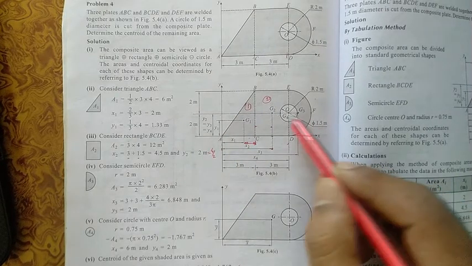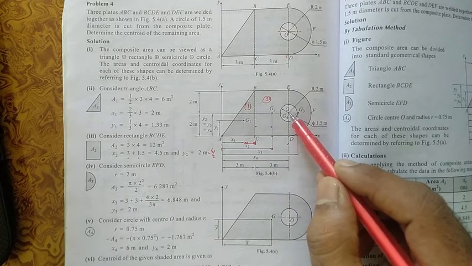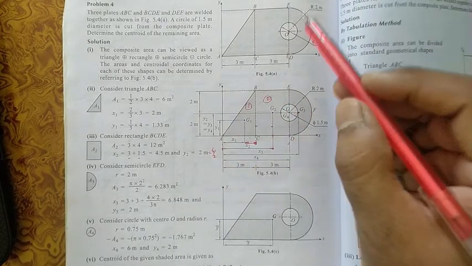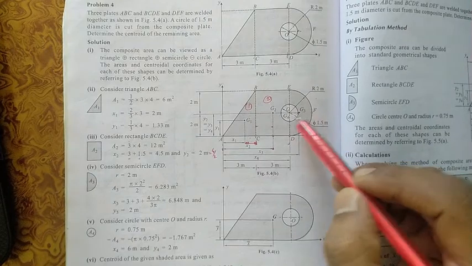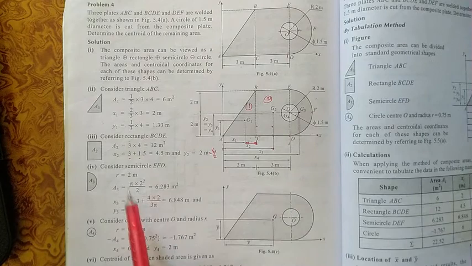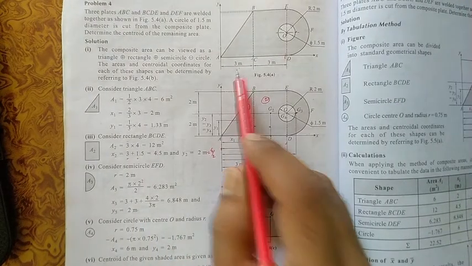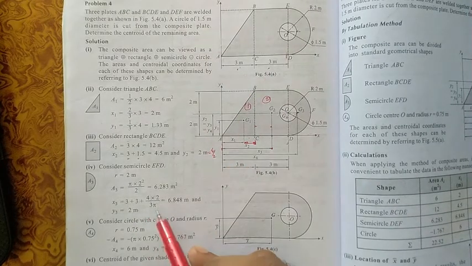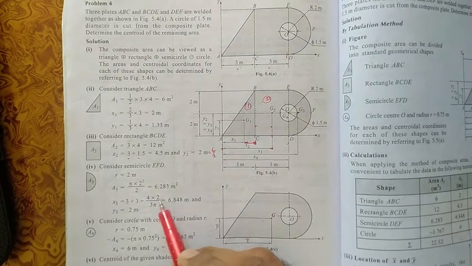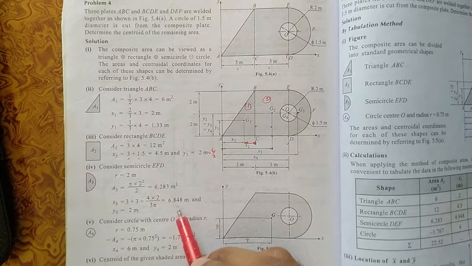What about this horizontal direction? Up to the center of this semicircle, we know this horizontal distance: 3 meter plus 3 meter. Again, I want this distance. What is this distance? 4r divided by 3 pi. See what is actually written here: 3 distance is here, then 3 distance is here, then 4r divided by 3 pi. What is r? R is nothing but the radius of this semicircle. Radius is 2 meter, so 4 times 2 divided by 3 pi. Do the calculation and you get 6.848 meter.